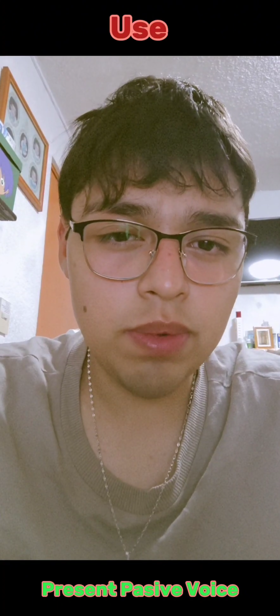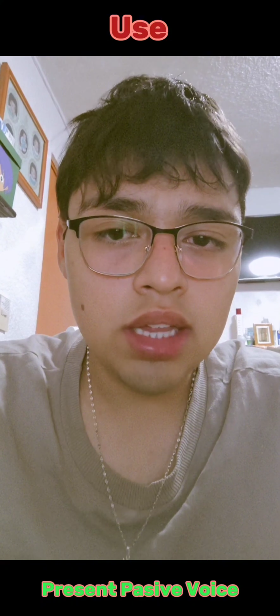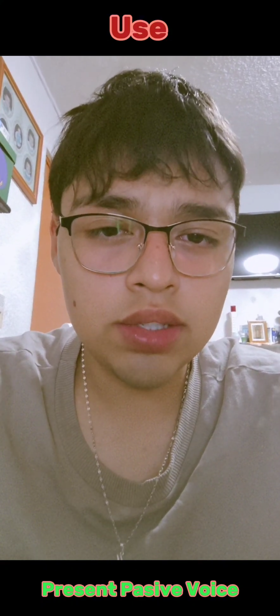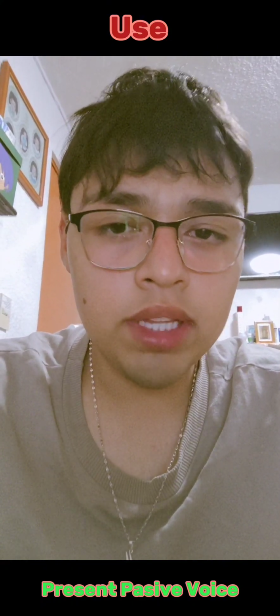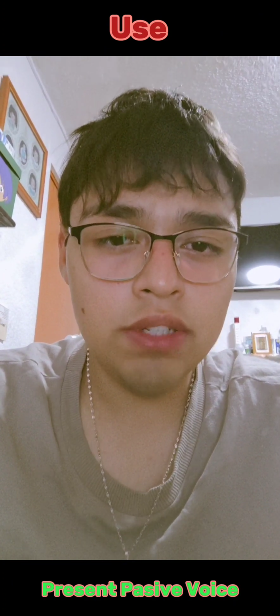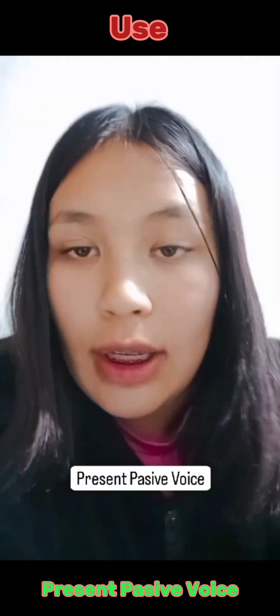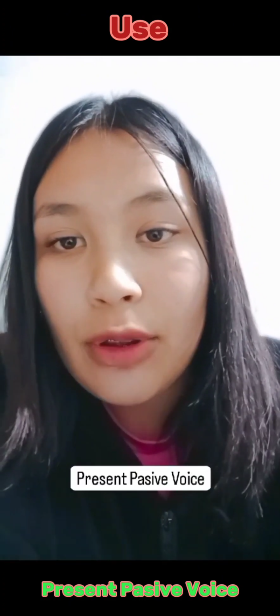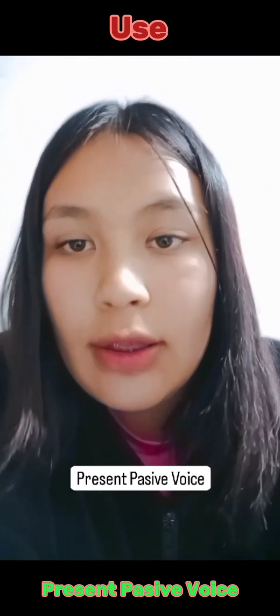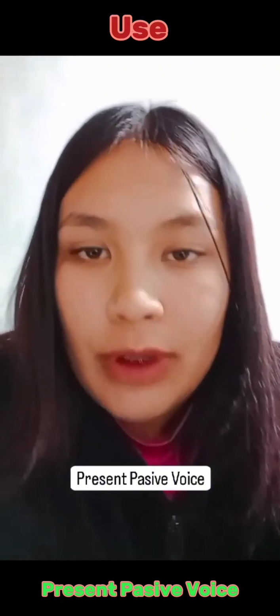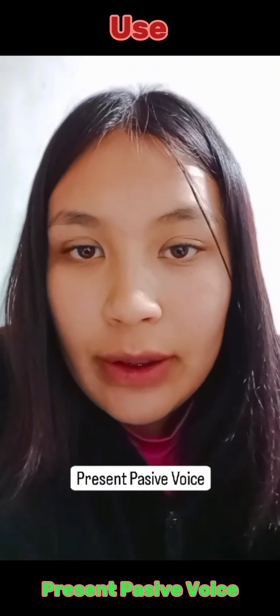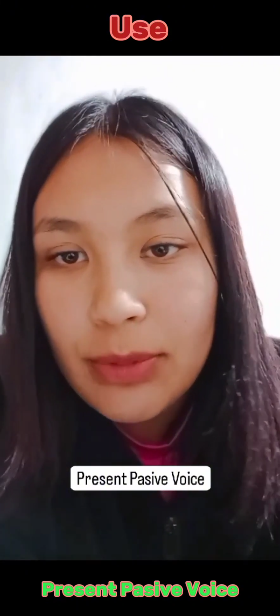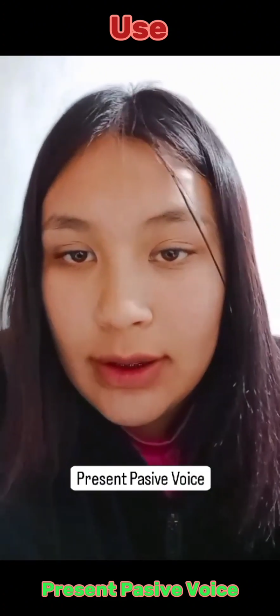The present passive voice is a verb tense in English that is used to talk about an action that is being performed in the present and that is being received by the subject. The structure of the present passive voice is as follows: subject plus verb to be in the present plus past participle of the main verb. For example, the book is being read by students.